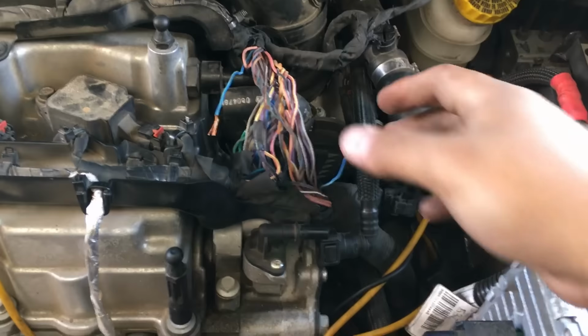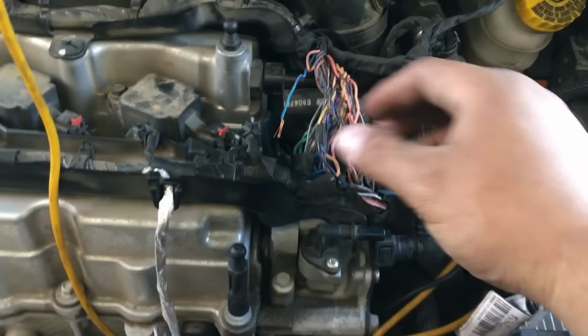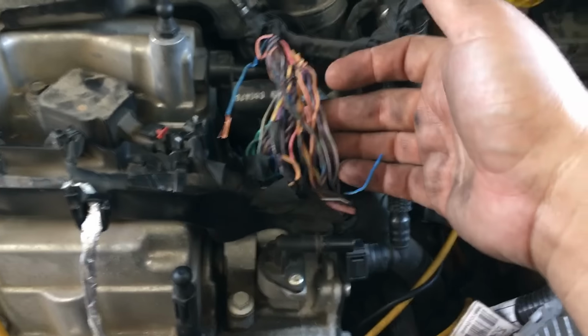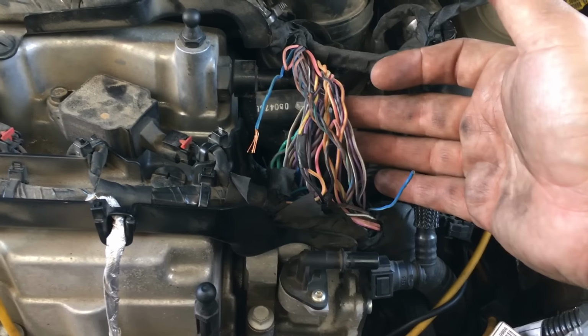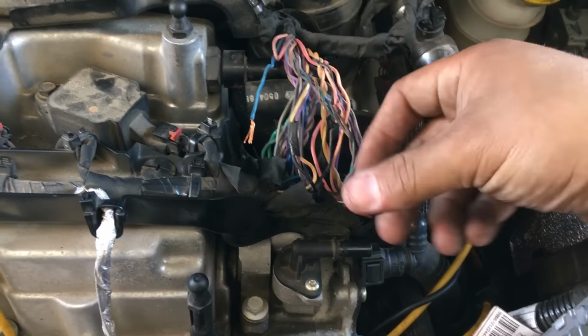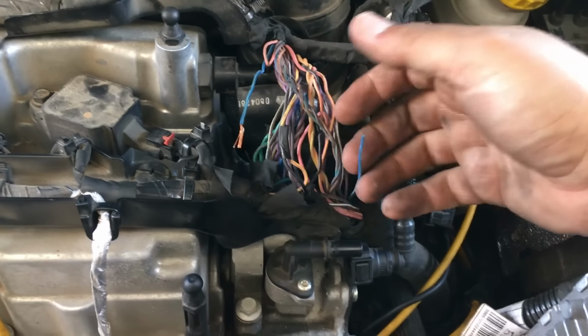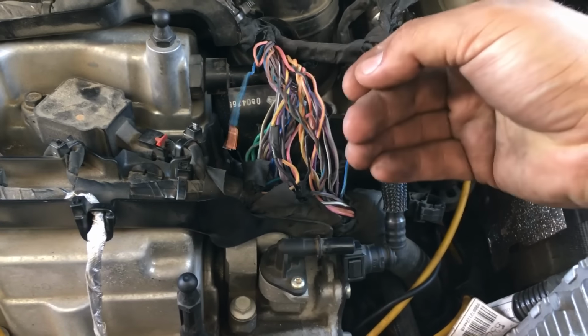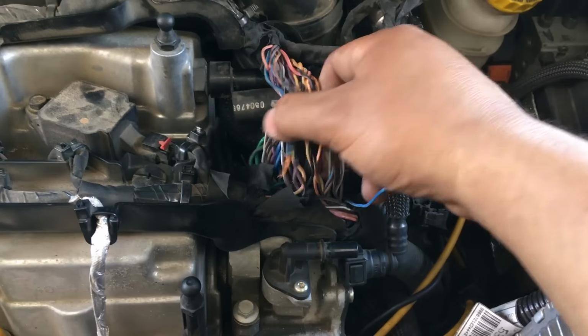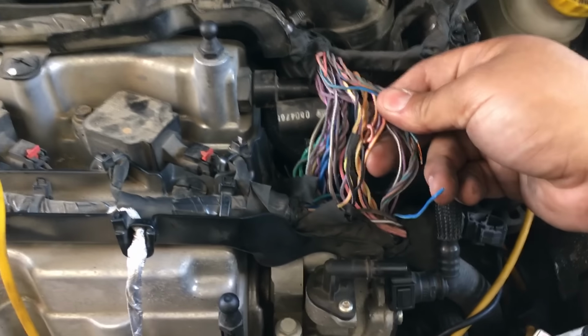Let me show you what I found when I was trying to look for the splice. According to the diagram, the splice is supposed to be somewhere in this area. I went ahead and opened up the wiring harness, but what I found that I didn't like was that the integrity of the wires was pretty compromised. You can see as soon as I pulled on this wire, it actually just came apart. That should not happen.